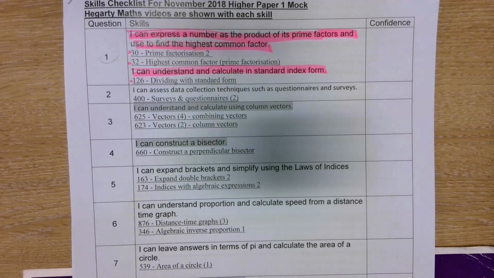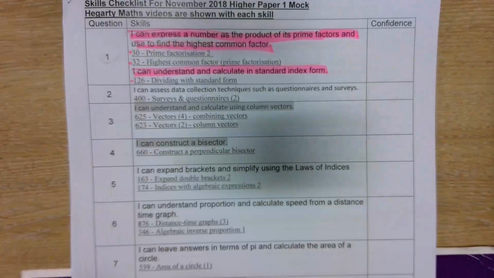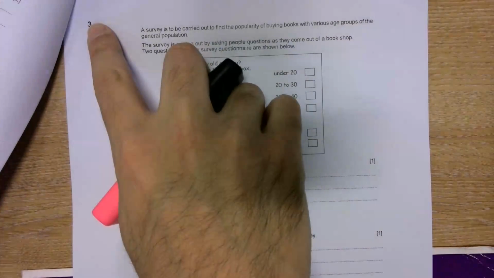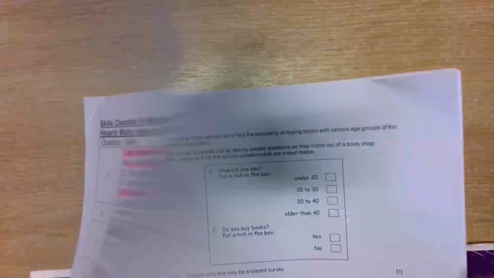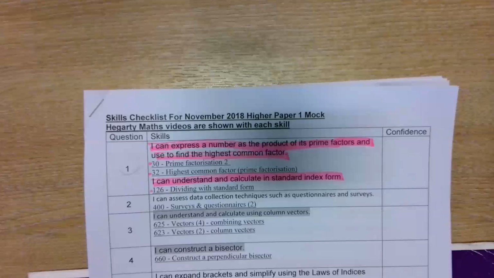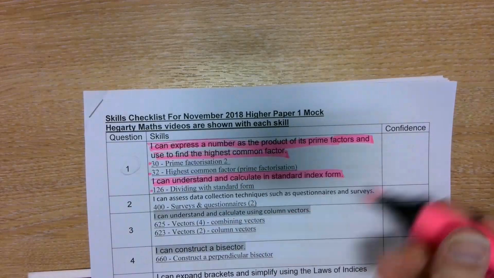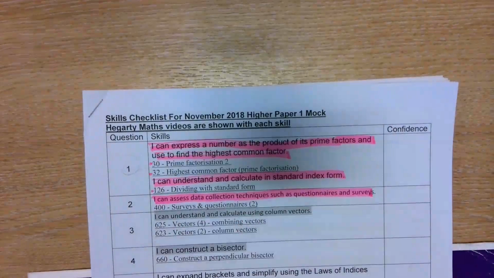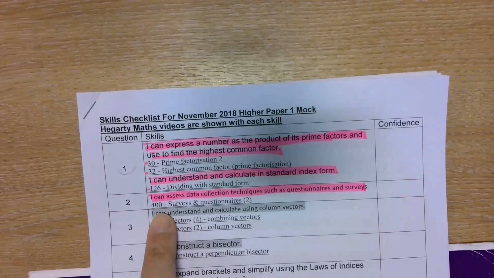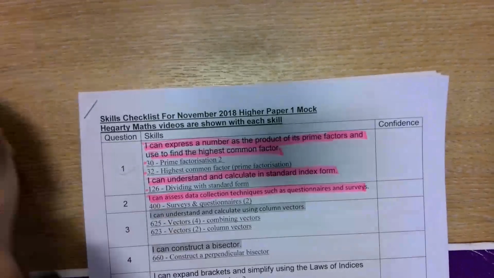Okay, right, now I'm going to go through section 2, which is actually question 3 in your booklet. It's on page 3 here, and it's starting to talk about a survey. Okay, so I'm going to go through this one. I can assess data collection techniques such as questionnaires and surveys. If you want any more help or practice questions, you can have a little look at clip number 400 on Hegarty Maths.